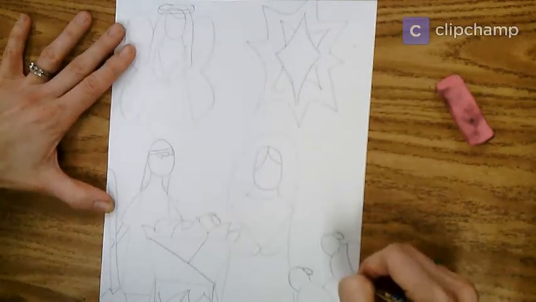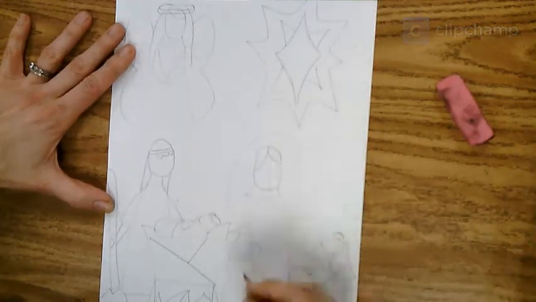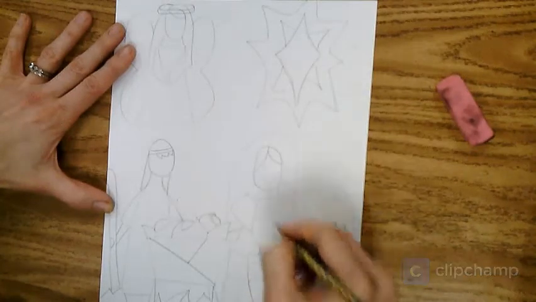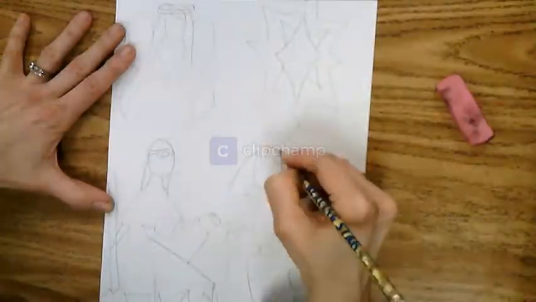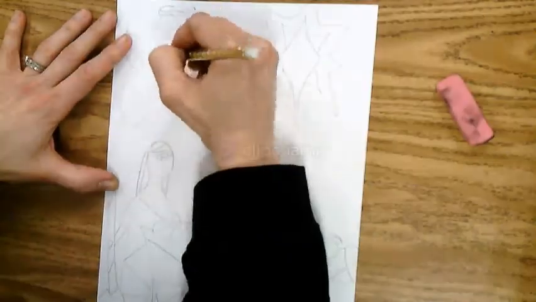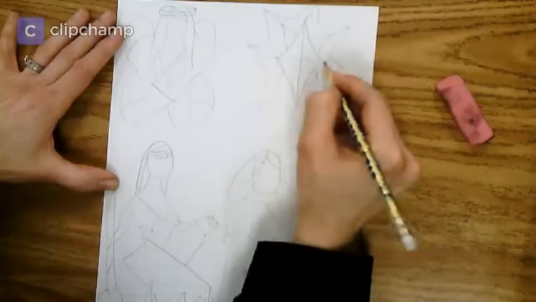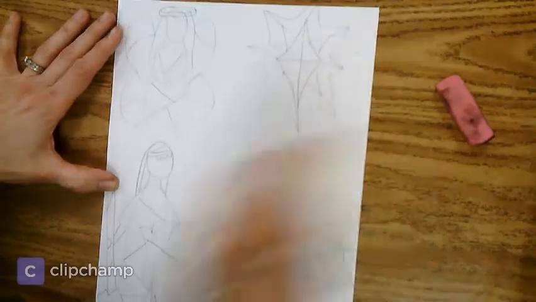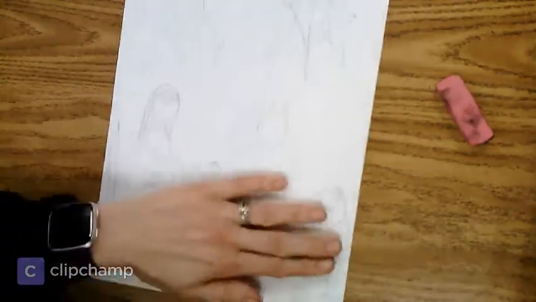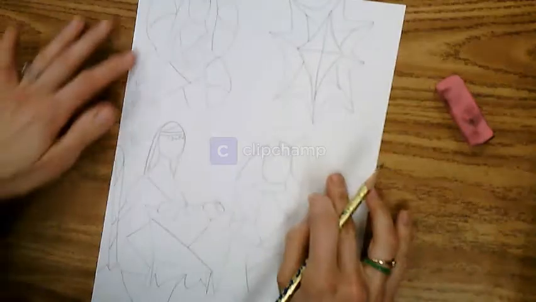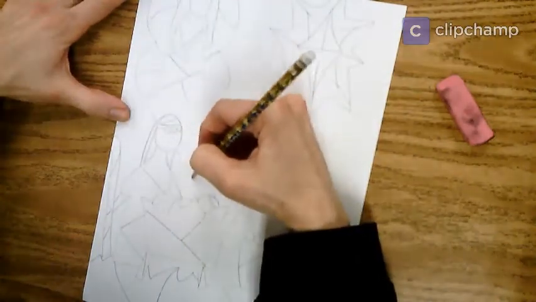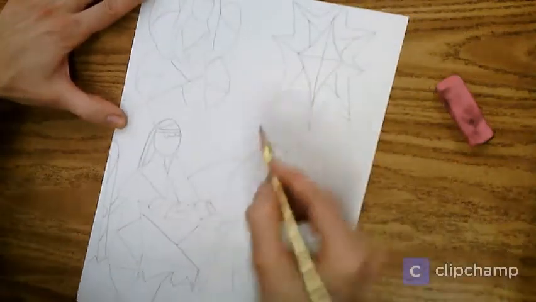And I'm just using simple straight or curved lines. Okay, so now I've broken up my shape some, so now I have still my space behind it, like the sky area, and I'm going to divide that up too. Again, I'm just going to use simple straight or curved lines.